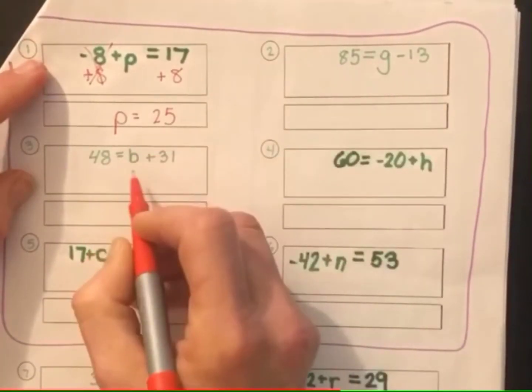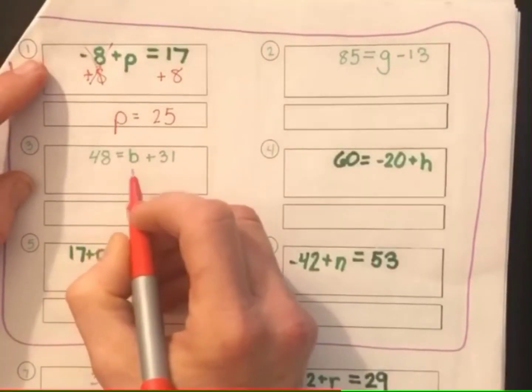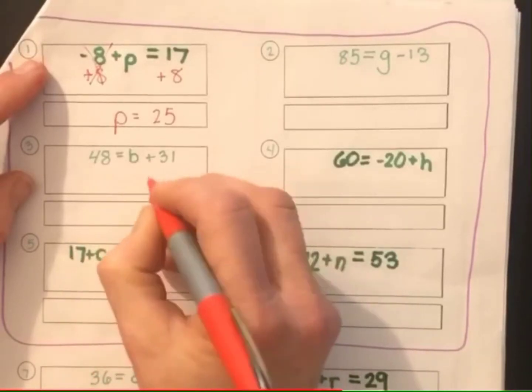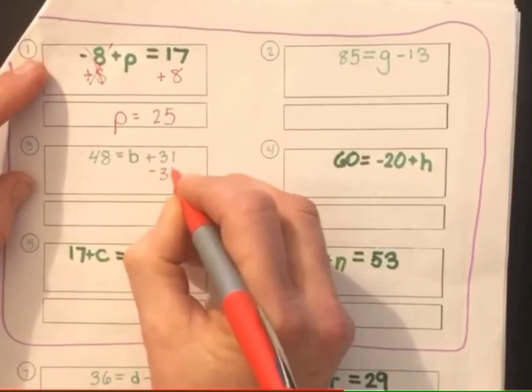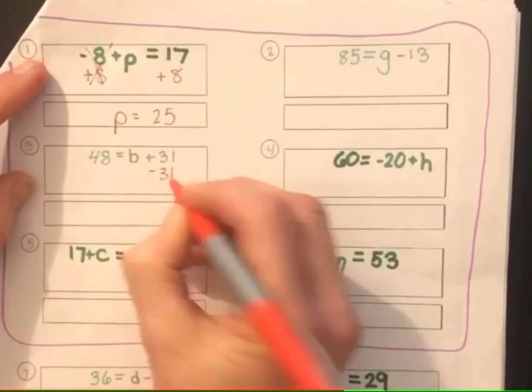Let's move on to number 3. 48 equals b plus 31. This time our b is on the right side of the equal sign. And once again, b is not by itself. It has a plus 31 with it. We've got to get the b by itself to solve this. The opposite of plus 31 is subtract 31 from both sides.